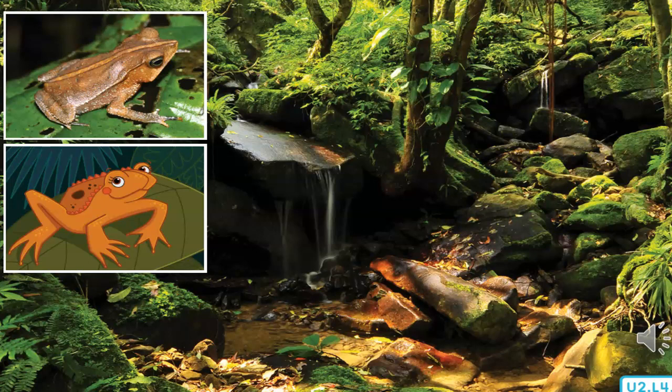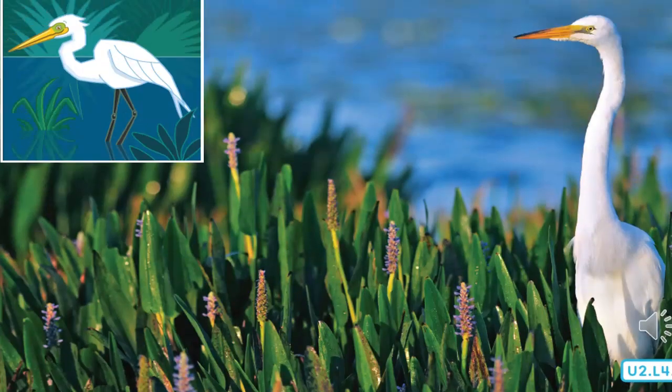So, what do you think the main idea of that paragraph is? What are they talking about? Well, that's right. They're talking about fish, reptiles, and amphibians being cold-blooded. So that's our main idea: fish, reptiles, and amphibians are cold-blooded animals. Exactly. All right, let's move on.